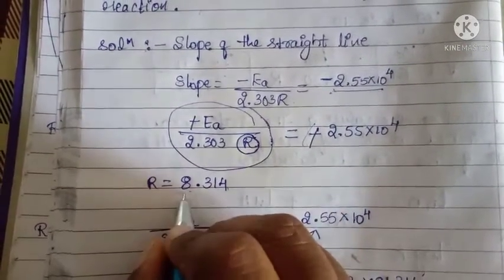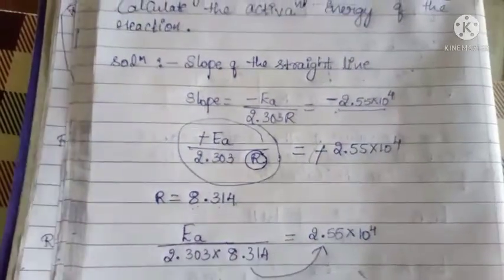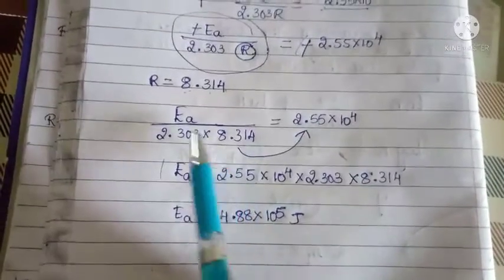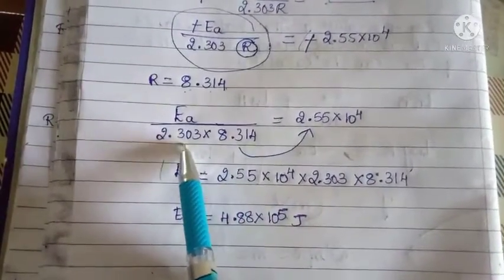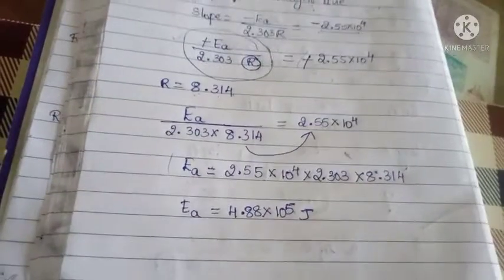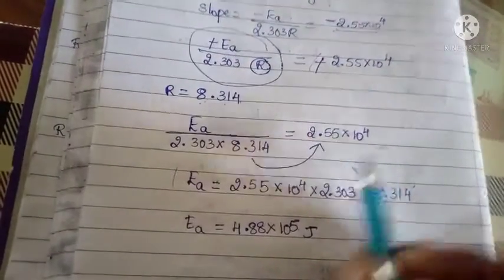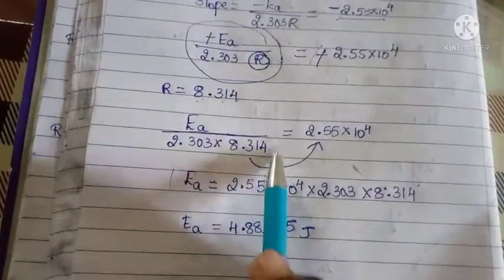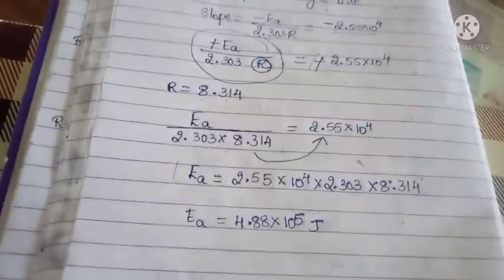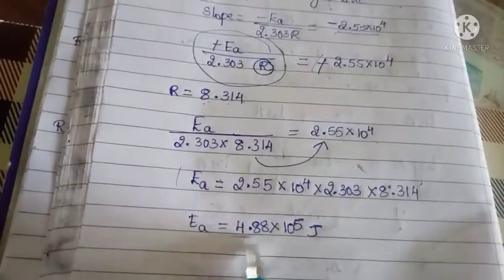R is a constant value you have to calculate. So then Ea divided by 2.303 into 8.314 is equal to 2.55. So by substituting this into the numerator, we get this value.